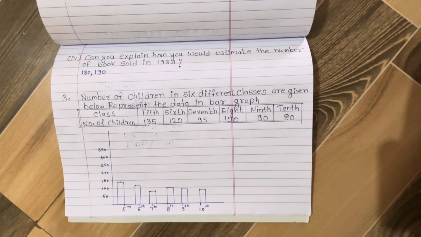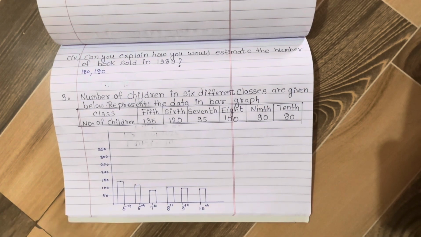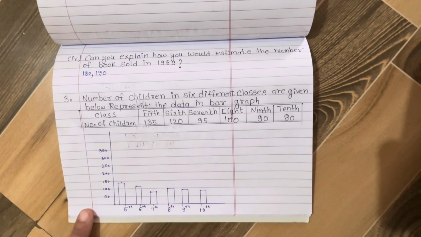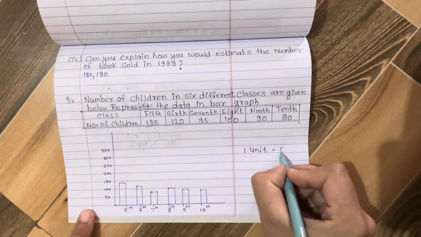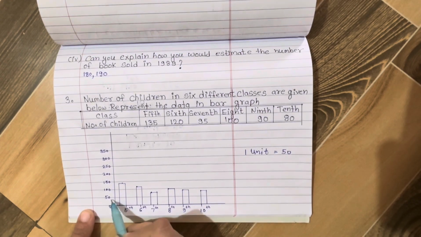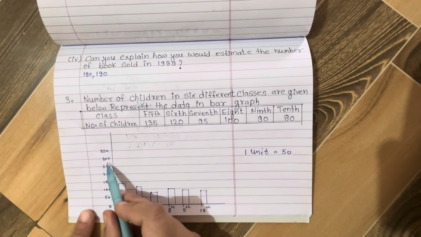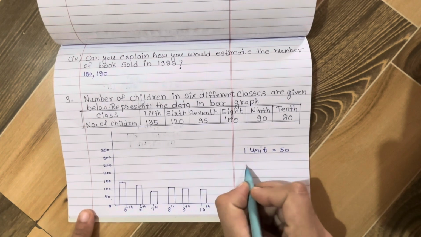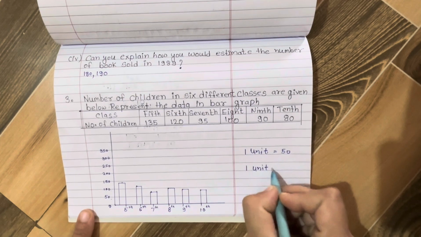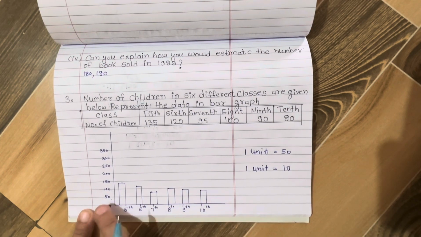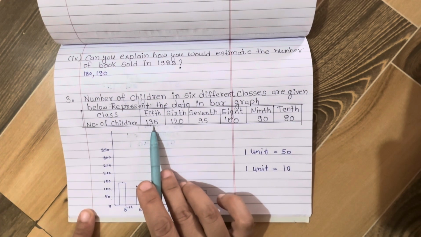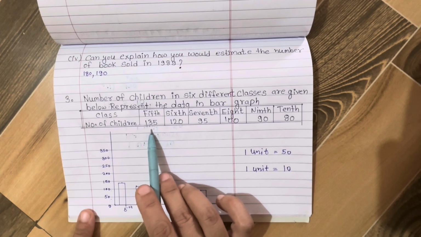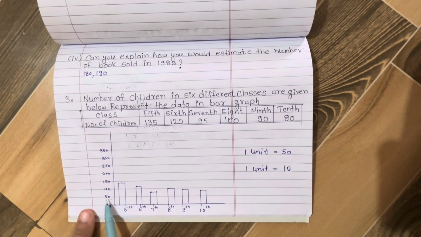Okay, so we make a graph here. I take two axes, x-axis and y-axis. I take the scale 1 unit equals 50. Means I start at 0, then 50, 100, 150, 200, 250, 300, 350. You can also take 1 unit equals 10: 10, 20, 30, 40, 50, 60, 70, 80, 90 and so on, and since the highest number is 135, you have to go till 140. I take the bar graph with the scale of 1 unit equals 50.